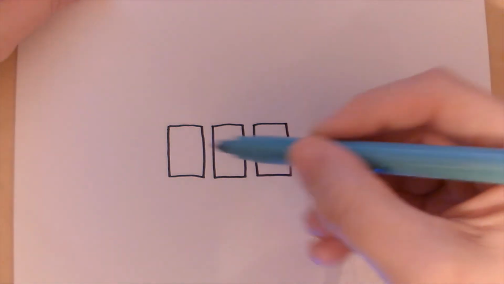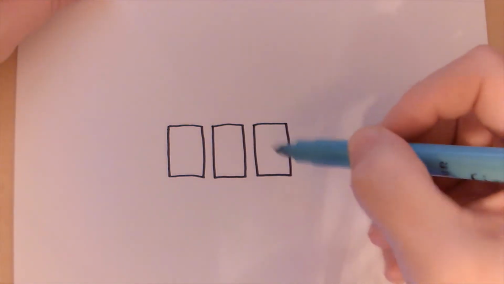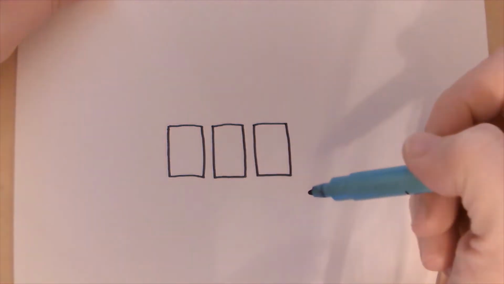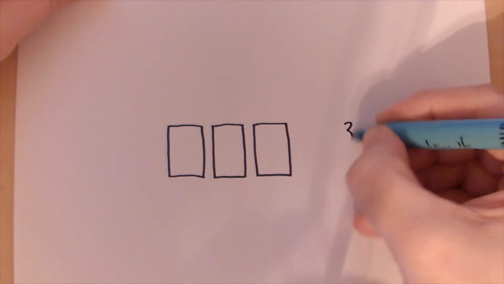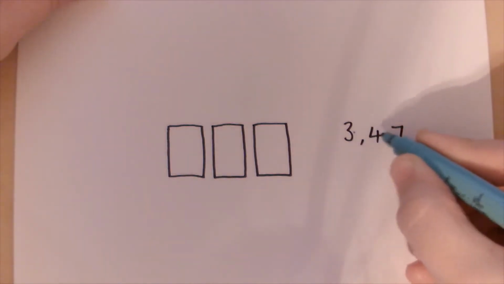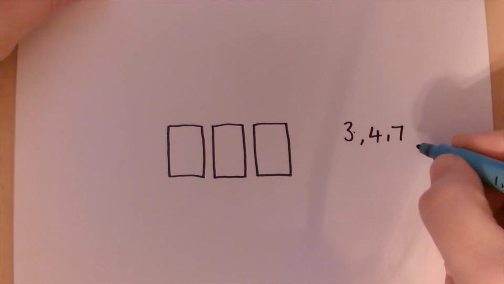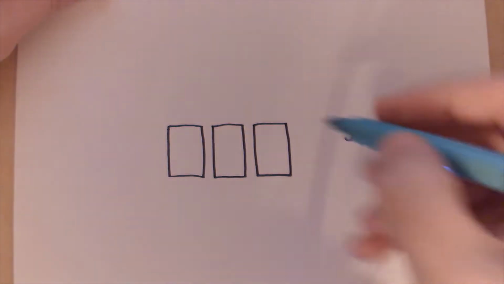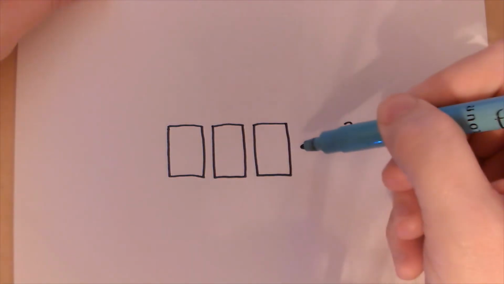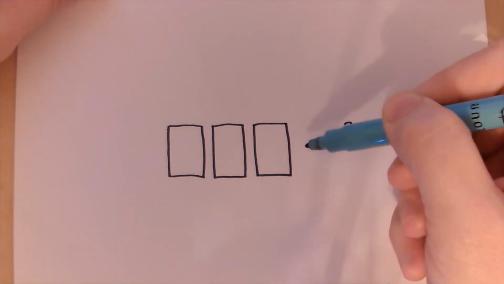So how many 3-digit numbers would have digits that times to give 6? For example, 3, 4 and 7 would not times all to make 6, would it? That's a 3-digit number. But what 3-digit numbers have the product of their digits equal to 6?